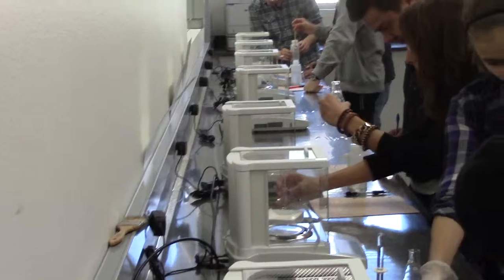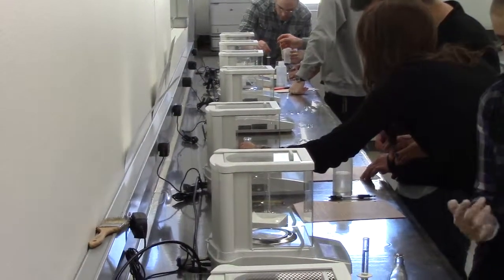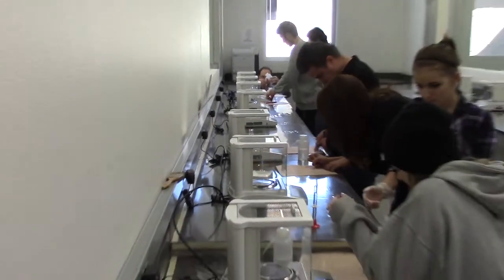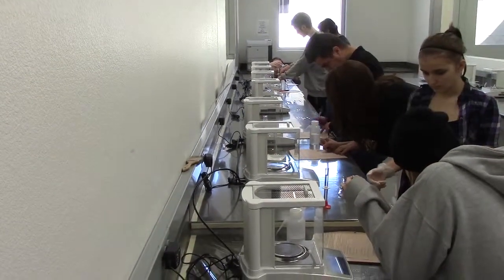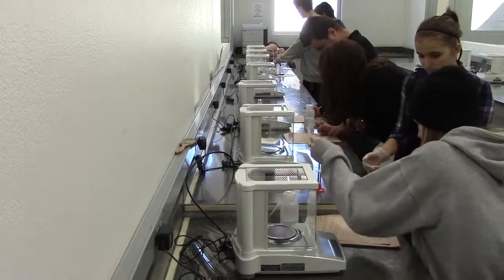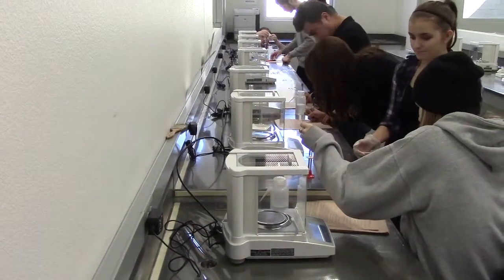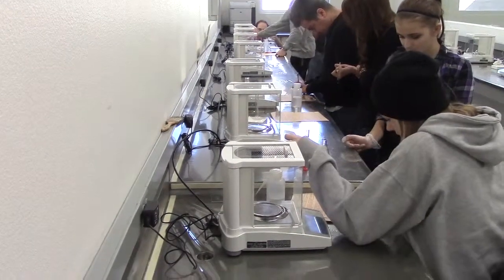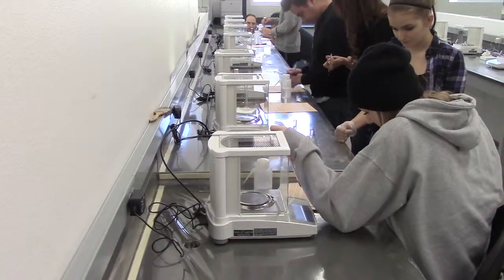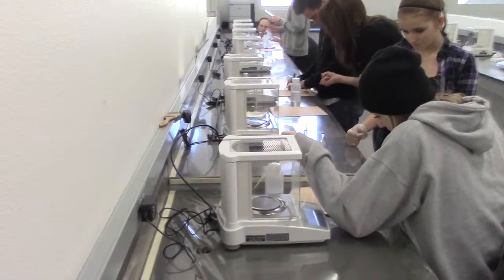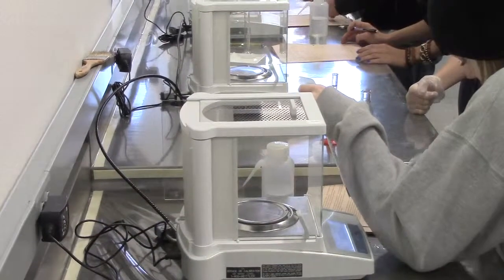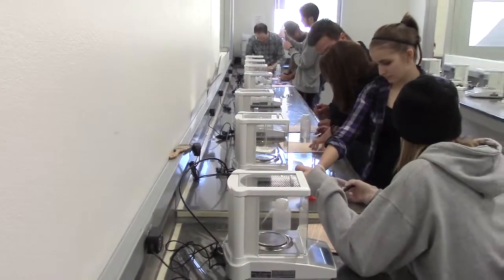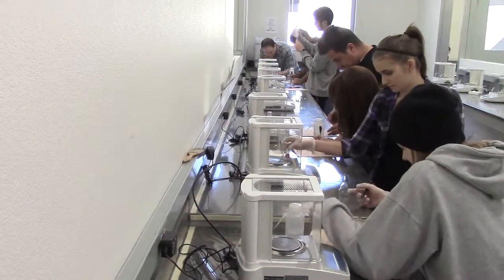And then the precision of the thermometer will be plus or minus 0.1, right? No, it'd be 0.01 because it's the same as this. So then, I guess we just measure the mass. Is that what this is? In grams, yeah.